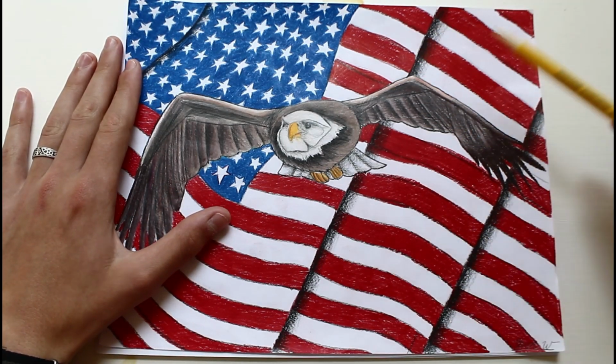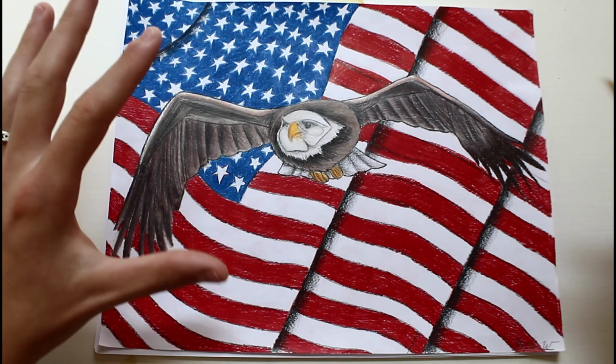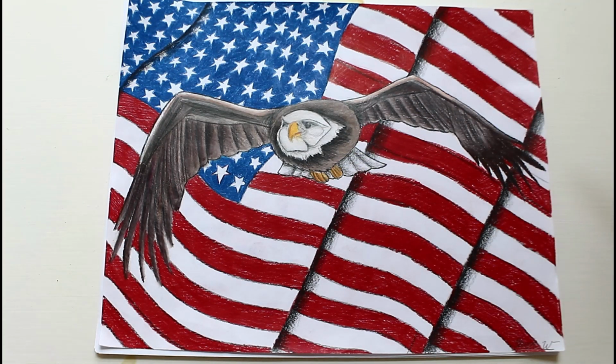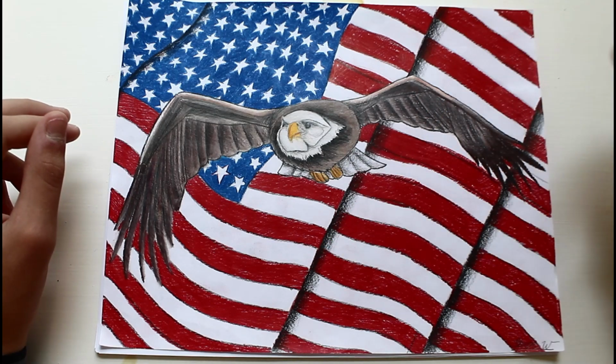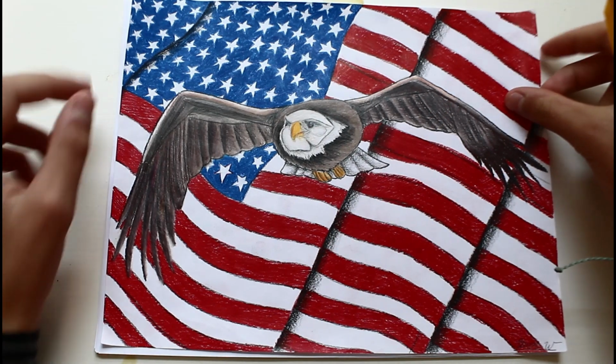We're going to try to make it look kind of 3D with the bald eagle, with the flag kind of rippling in the wind. I'll show you some cool techniques for the stars and the stripes, and we are ready to get started. So I'm going to set this off to one side.